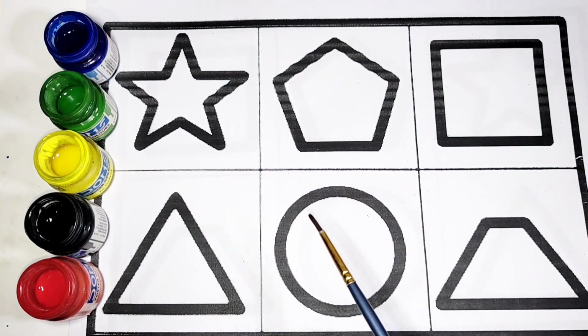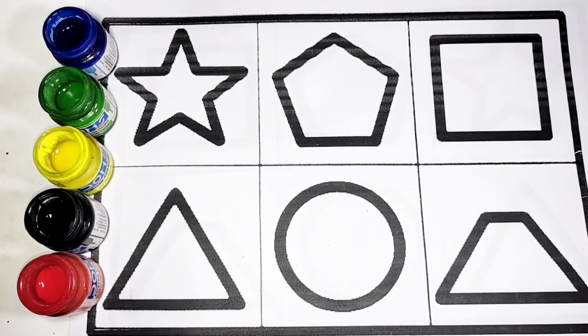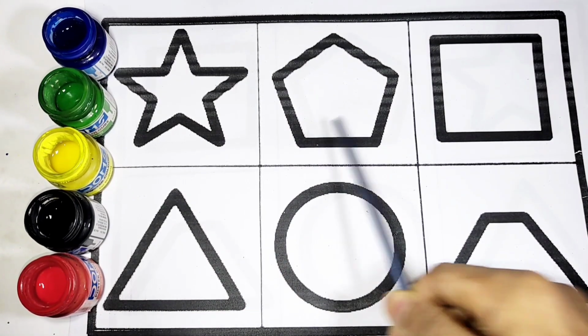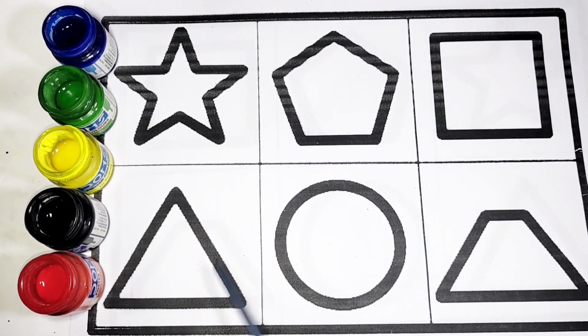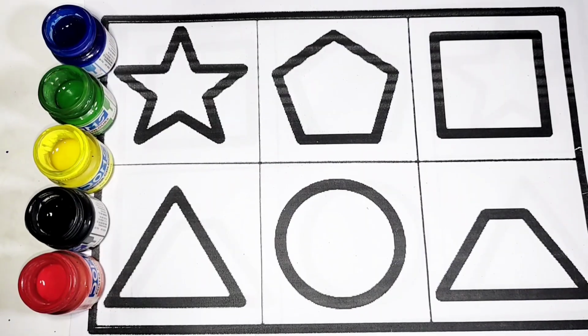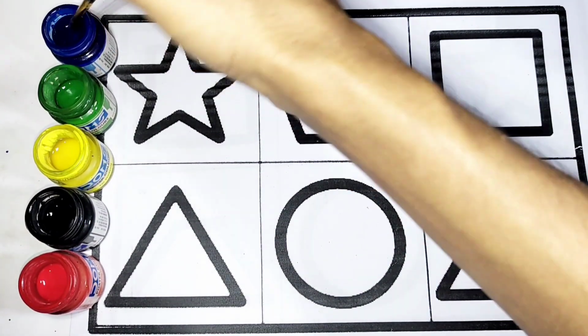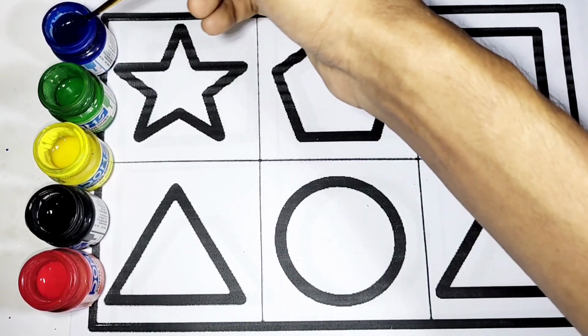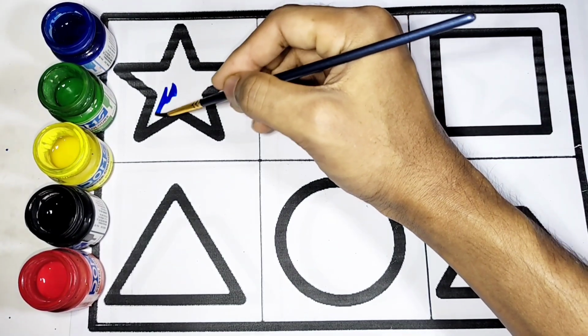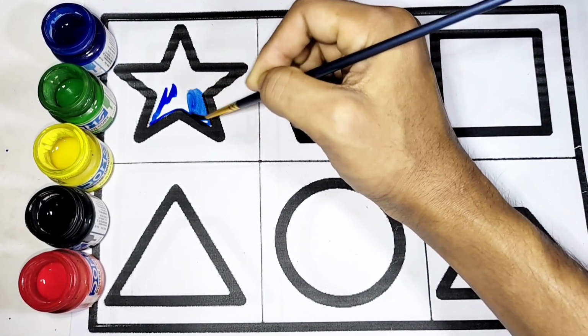Today we're coloring 2D shapes. First we are coloring the shape of star. The next one is pentagon, square, triangle, circle, and the last one is trapezoid. Kids, first we are mixing and using the color blue. Now we're mixing and using the color blue and coloring the shape of star.